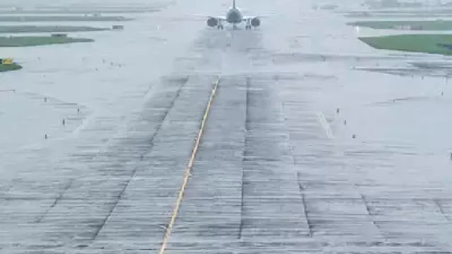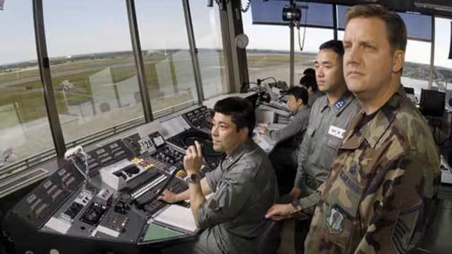This is an example of controllers in the air traffic control who just made a mistake. Either a plane did something wrong or it was their fault.